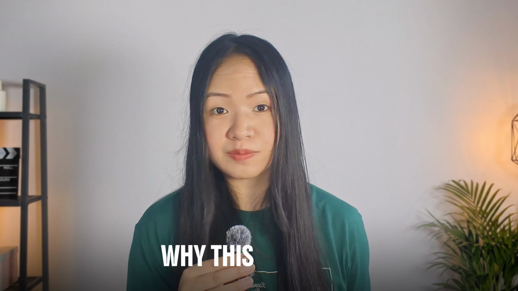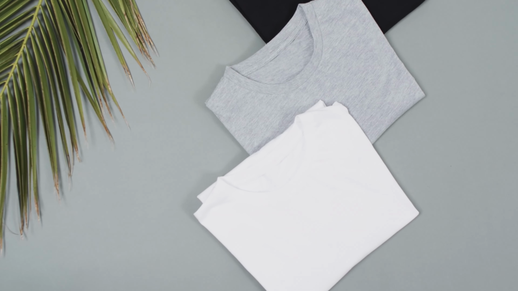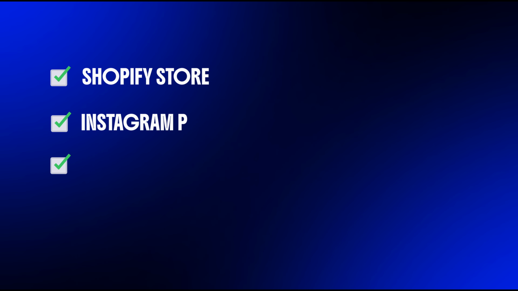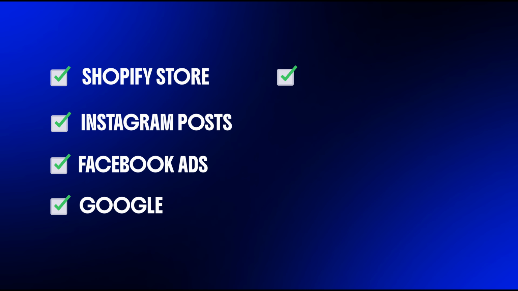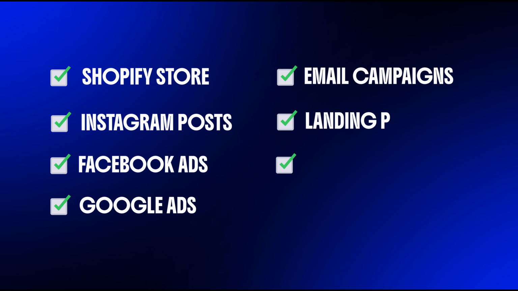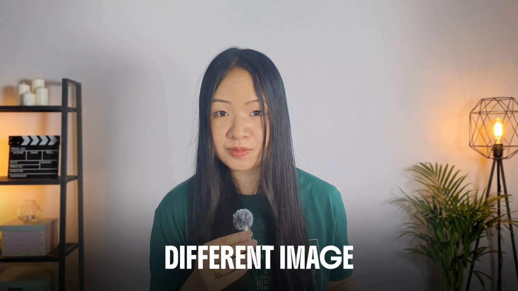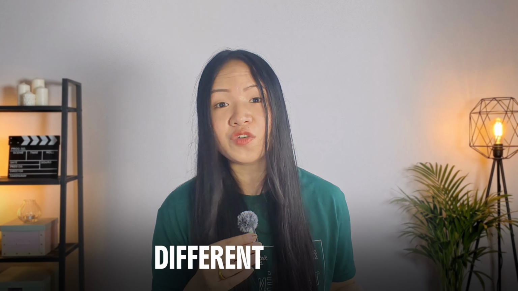Now, before I show you the workflow, let's talk about why this matters. Creating one mockup might be easy, but creating enough content is hard. Think about it. Let's say you're launching a t-shirt brand. You need images for your Shopify store, Instagram post, Facebook ads, Google ads, email campaigns, landing pages, and maybe even client presentations. And every platform needs a slightly different image, with a different angle, a different format, and a different style. And you can't use the same mockup in every platform.